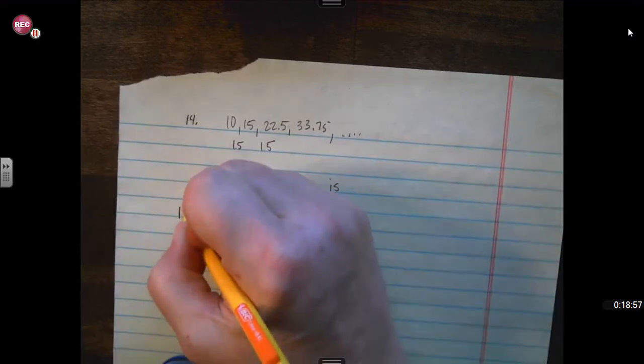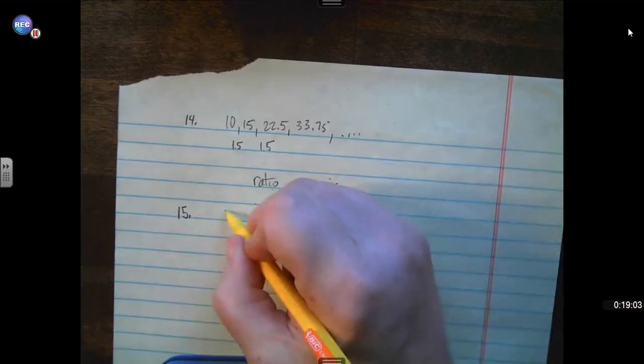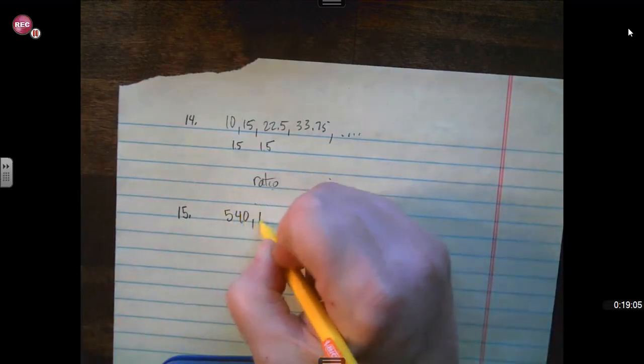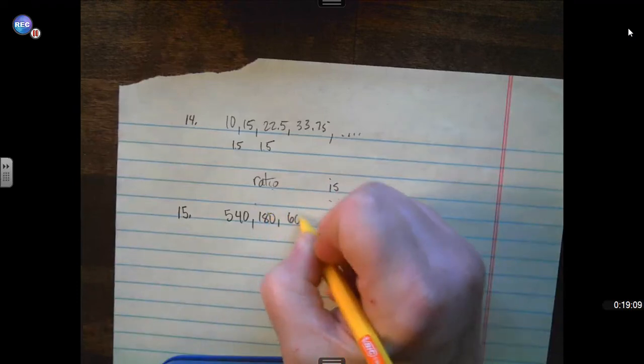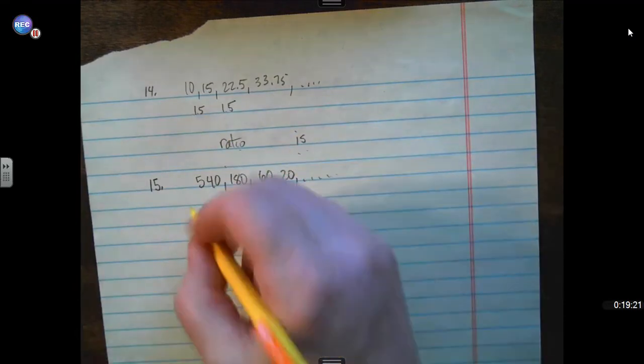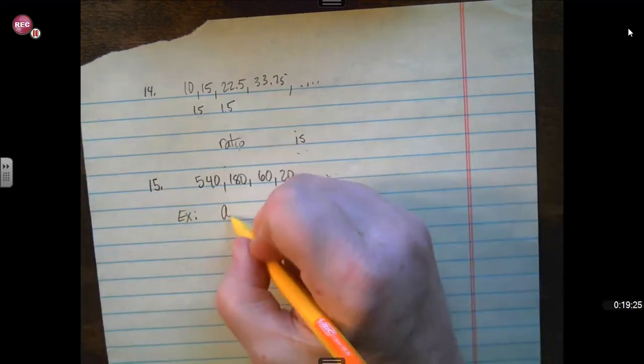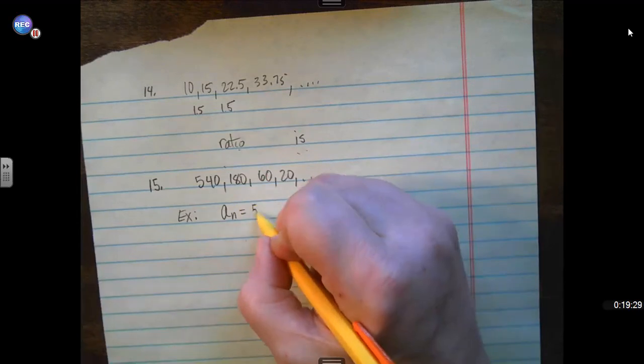Number 15 says, here's your geometric sequence, 540, 180, 60, 20, and so on, and write the explicit and recursive formulas for this geometric sequence. So explicit would be a sub n equals the first term, which is 540, times r, which I believe is 1/3.